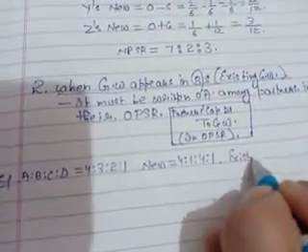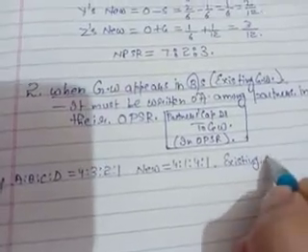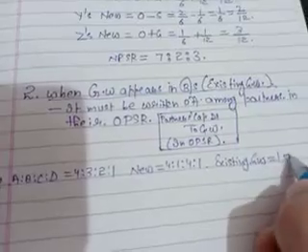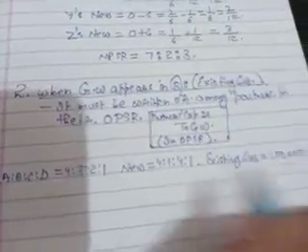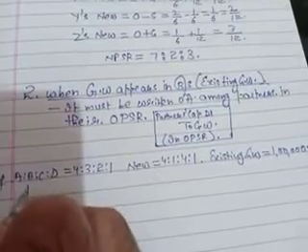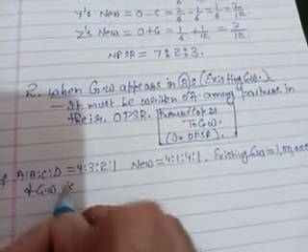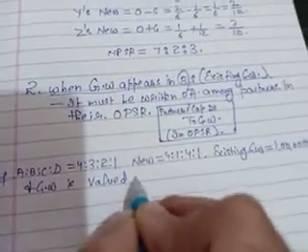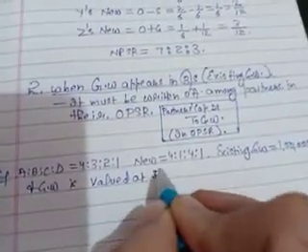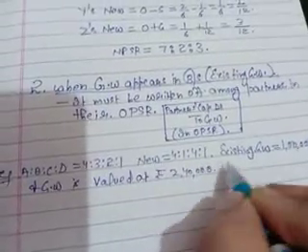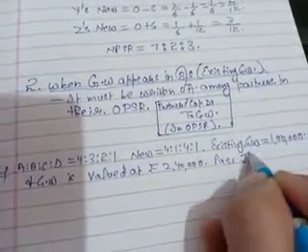Existing goodwill, that means goodwill appearing in balance sheet. Existing goodwill is equal to 1 lakh, and goodwill is valued at rupees 2,40,000. Pass journal entries.